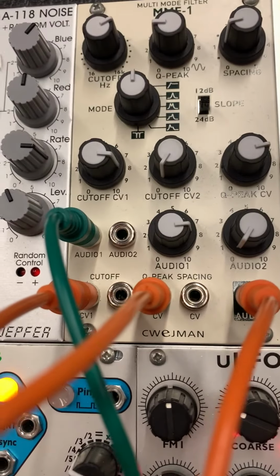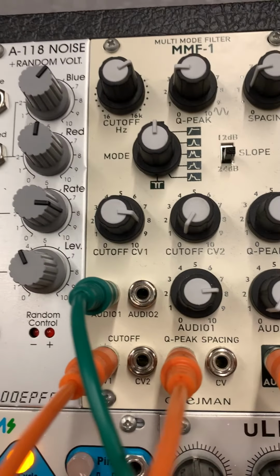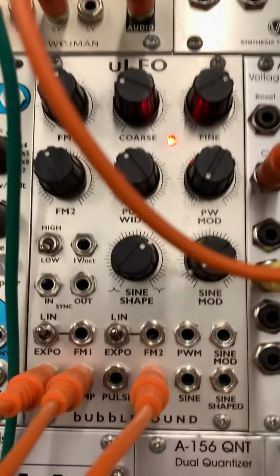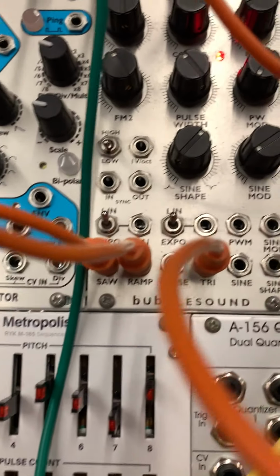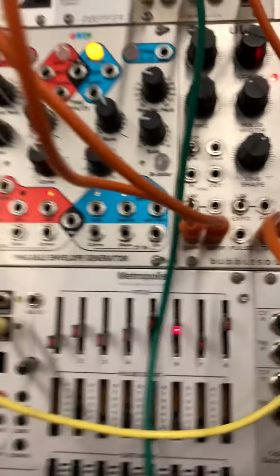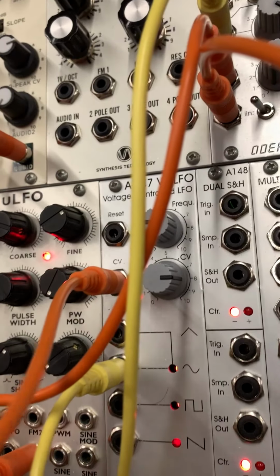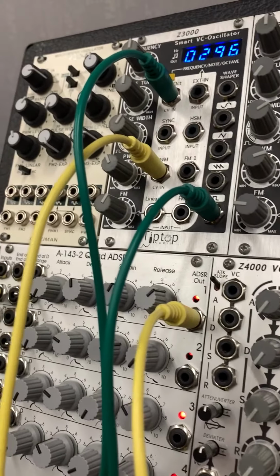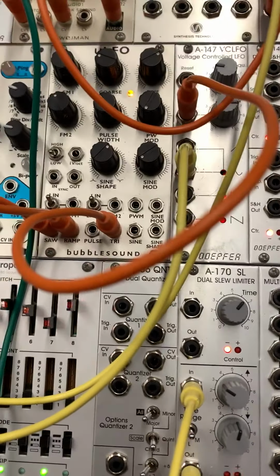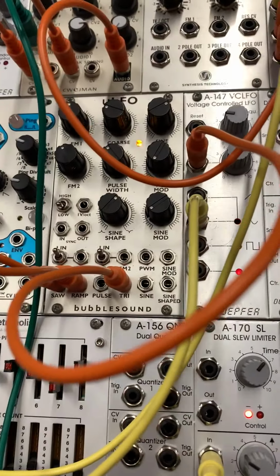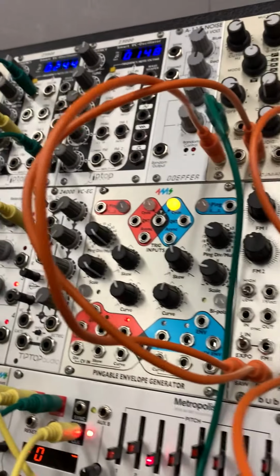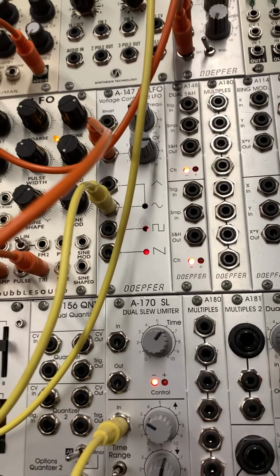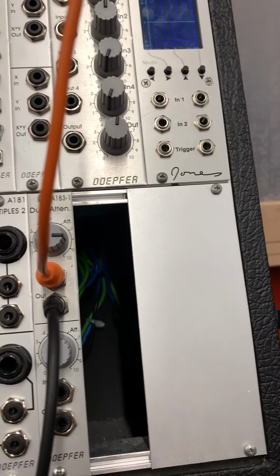We've also got cutoff and resonance, otherwise known as Q peak here, coming out of the uLFO. We've got a saw and a ramp. The triangle wave is going into the LFO to adjust frequency, which again is changing the pulse width modulation. That's where you get that kind of hard sync almost, kind of changing the tonality of the waves, and then just coming right out.